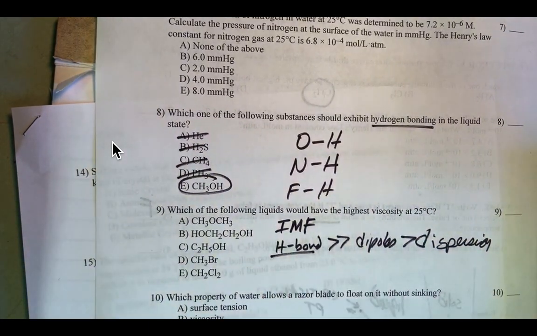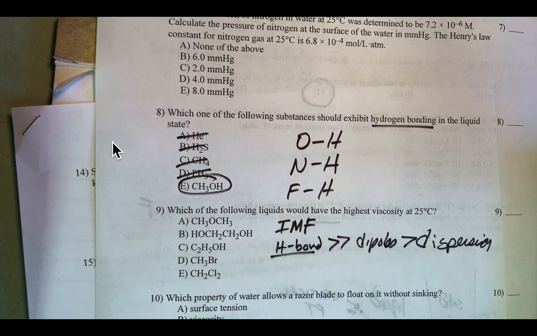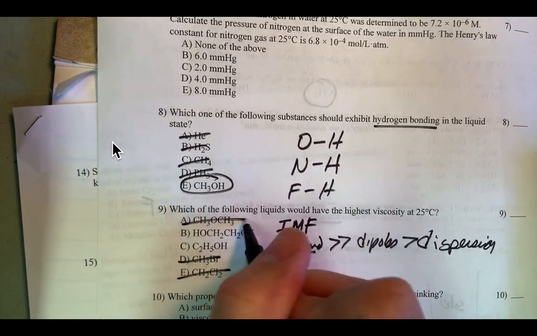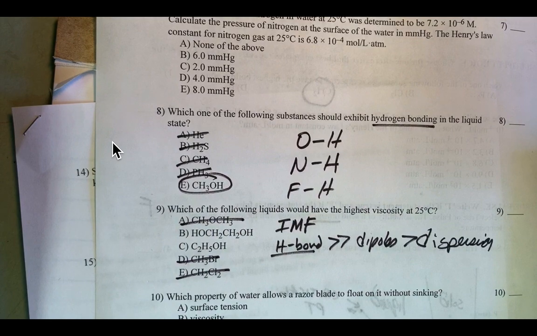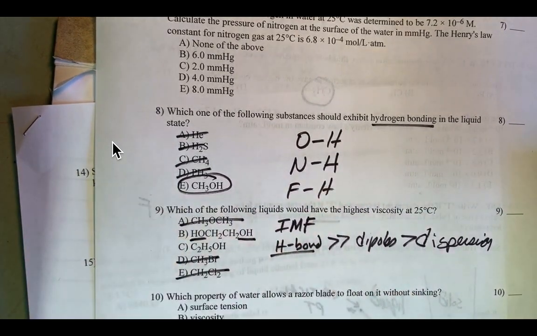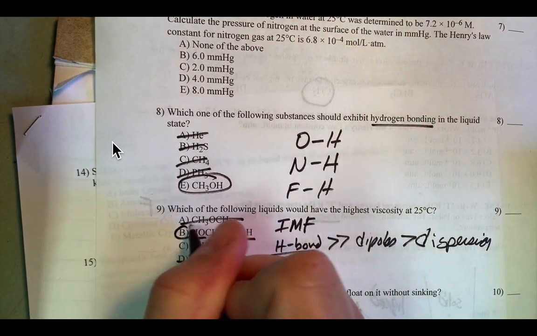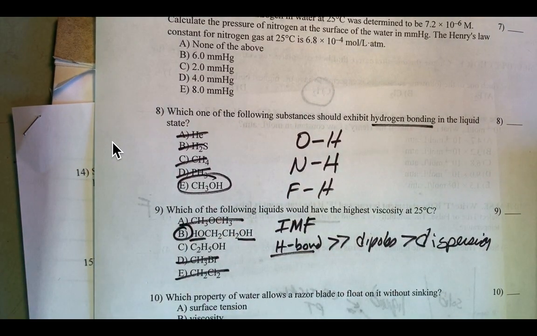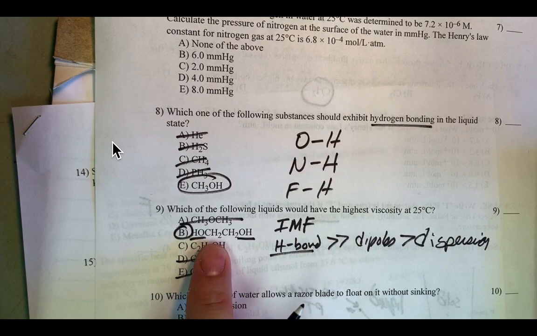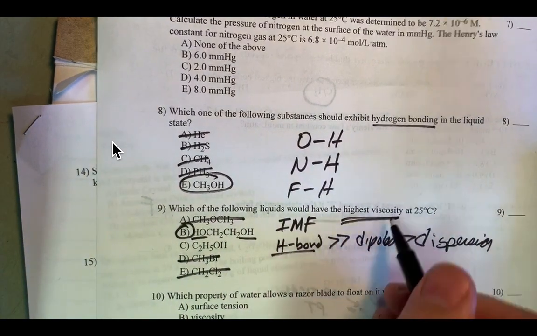So if something's capable of hydrogen bonding, it's going to have higher than the others. None of those are capable of hydrogen bonding, so it's down to either B or C. If you notice, B is capable of forming double the number of hydrogen bonds as C, so it will be that one. Since this has the stronger intermolecular force, it will have a high viscosity.